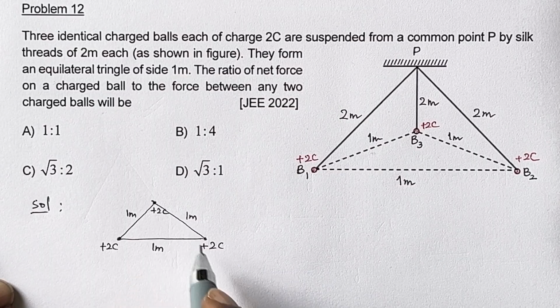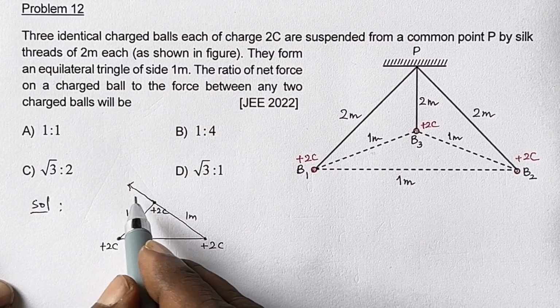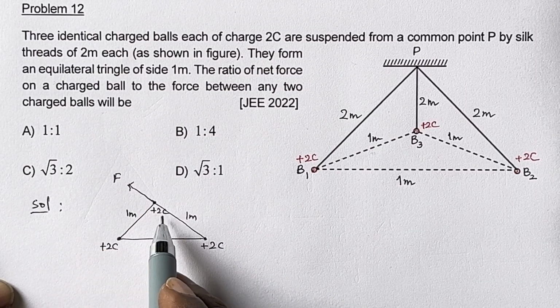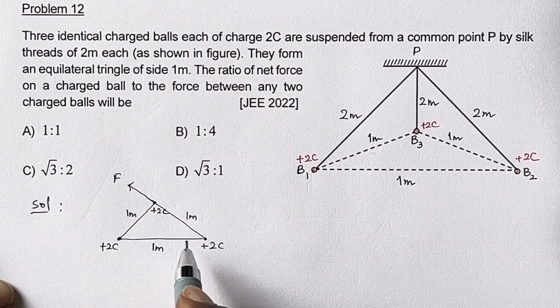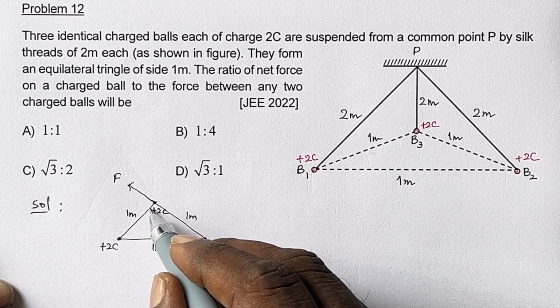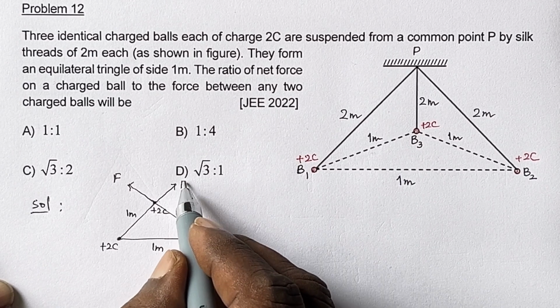So these are all like charges. This charge will repel in this direction with force F because the distance is same, and the two charges are also same. Here also the distance is same and the quantity of charge is also same. So they will repel with the same force here.